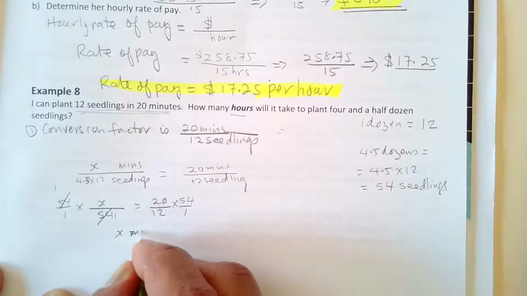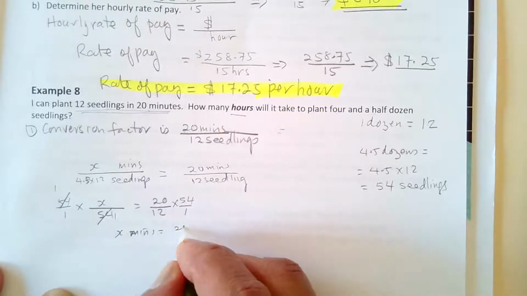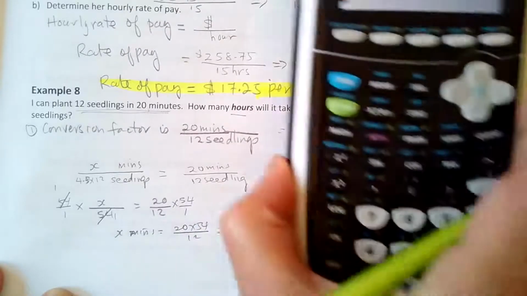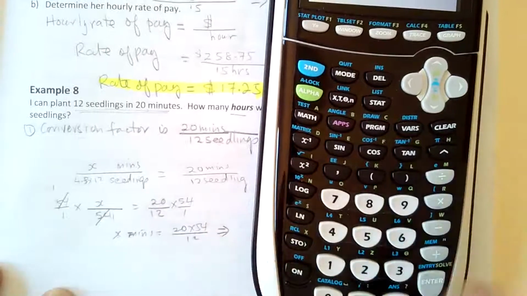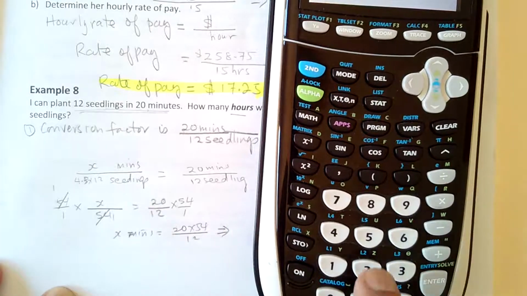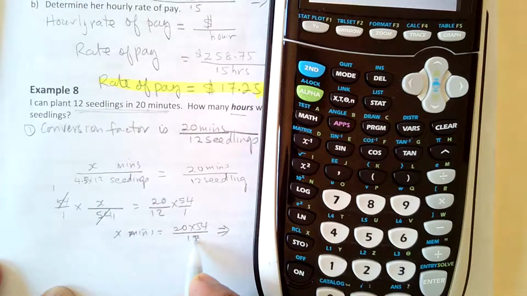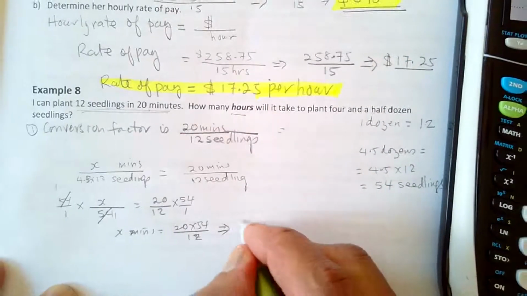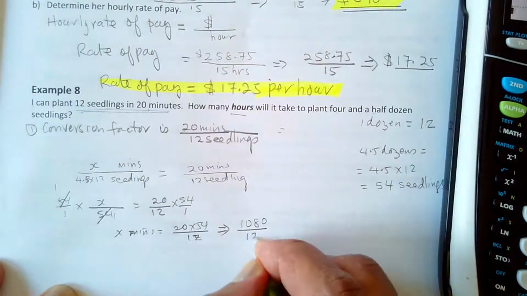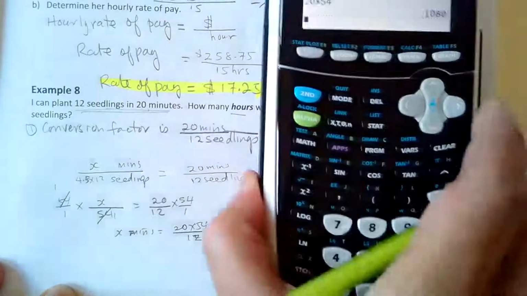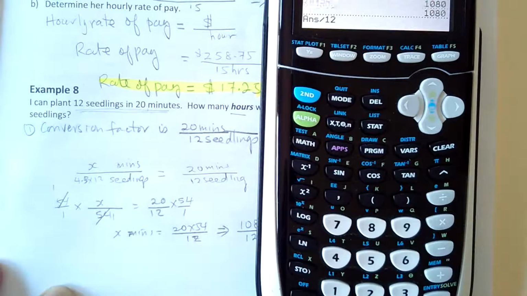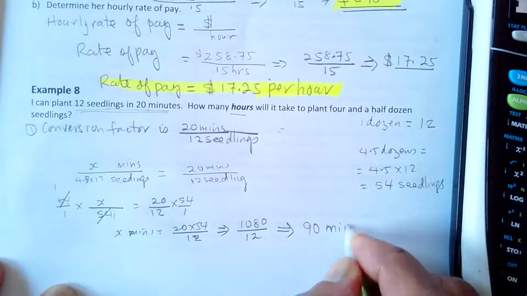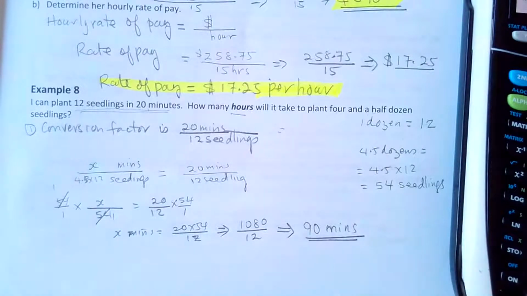So x minutes, take 20 multiplied by 54 over 12. 20 multiplied by 54 is 1080, divided by 12, gives us 90 minutes. So we have 90 minutes.